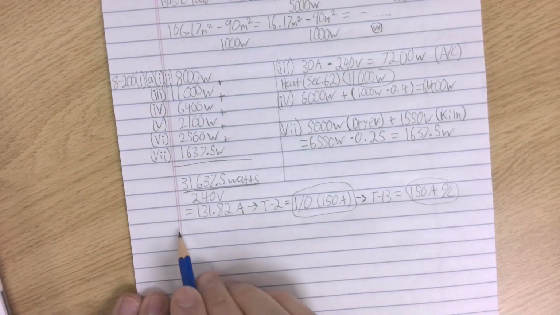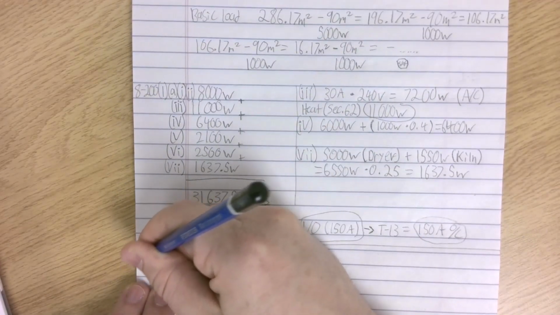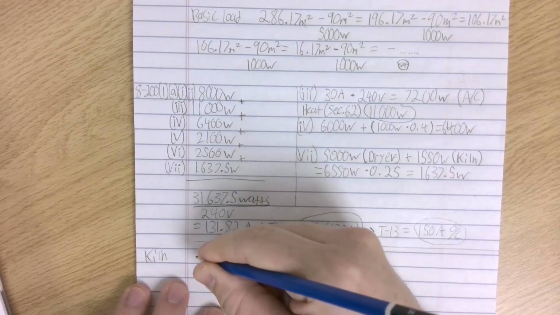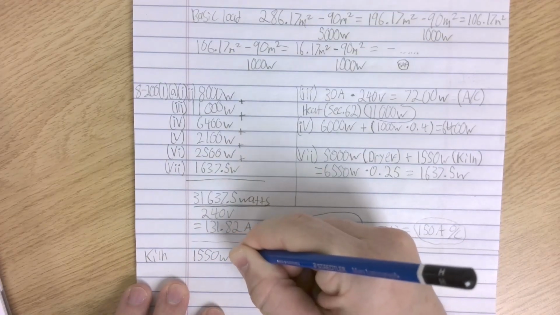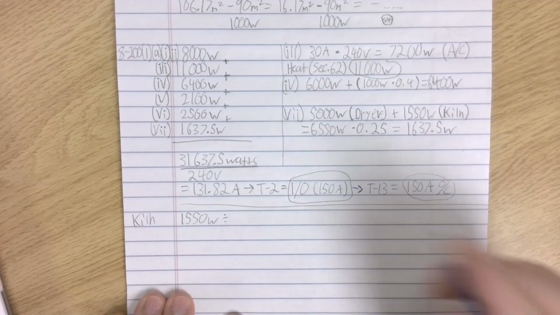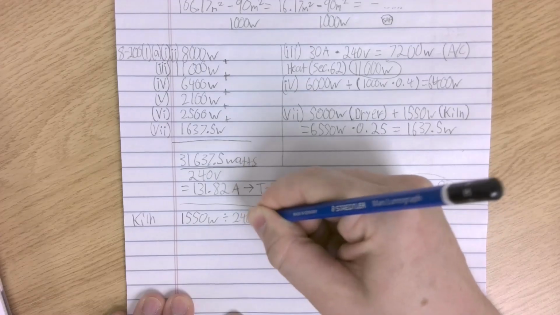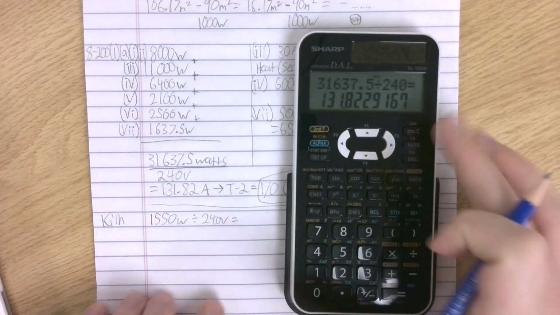So I'm going to divide myself here. My kiln is 1550 watts. I'm going to divide by 240, that nominal system voltage. And that's going to give me some kind of something.